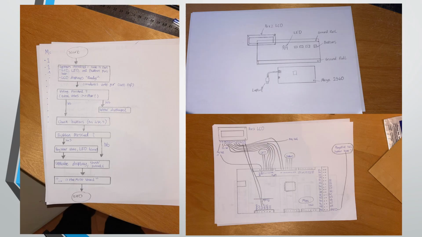Here are some of my design sketches. On the left, we have a flowchart, and these two are diagrams of how I want my module to be.